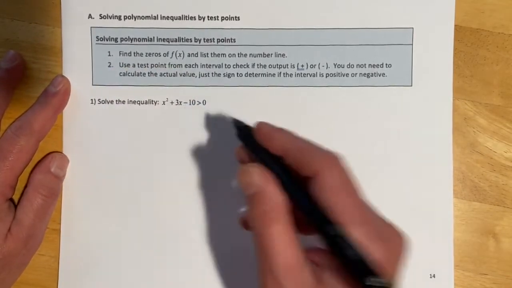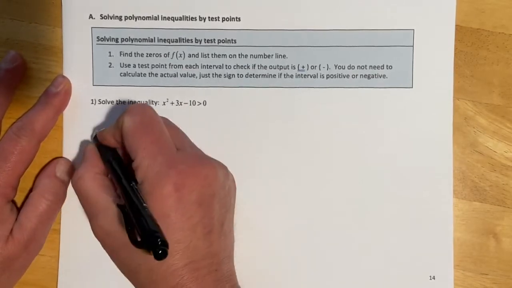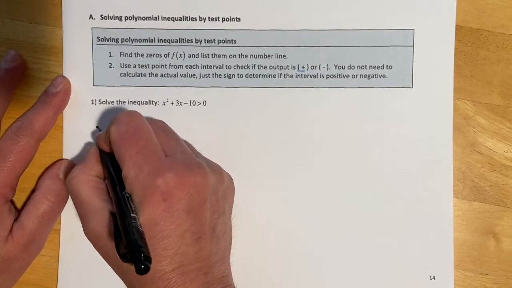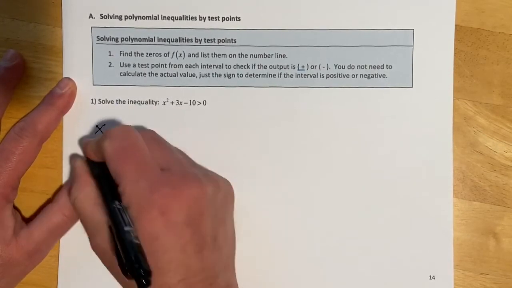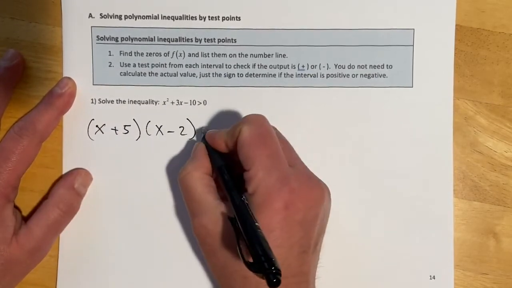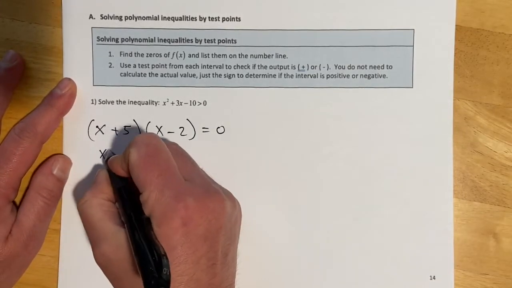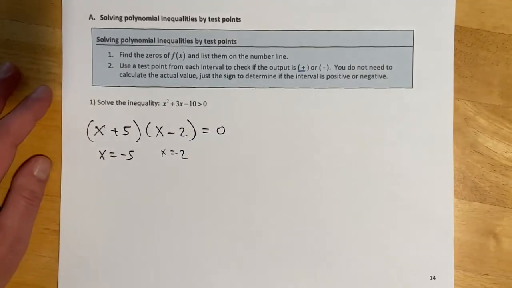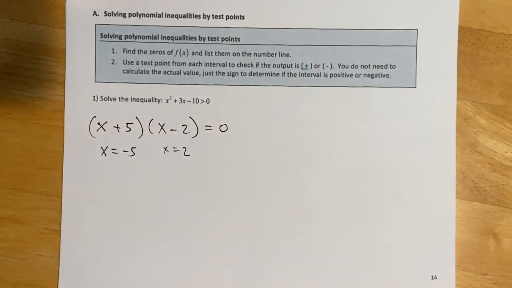No matter what method we're using, we're going to start by trying to find our zeros. That's going to involve factoring this. So we're looking for two numbers that multiply to be -10 and add to be 3. That will be x plus 5 and x minus 2. For a second here, I'm just going to write equals 0 because I'm going to find the zeros first. So that gives us x equals -5 and x equals 2. Those are the two values that, if I plug them in here, would make it come out equals 0.